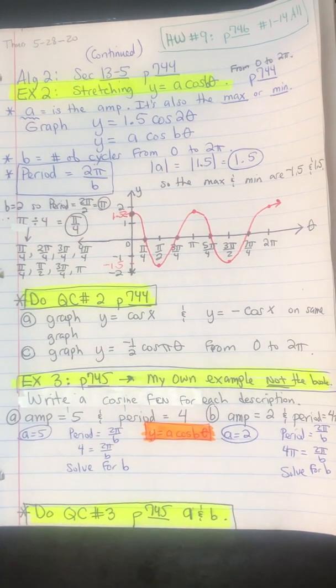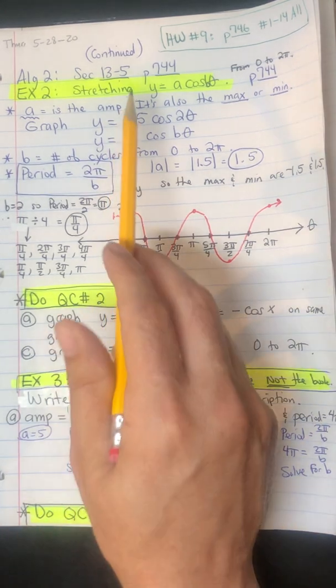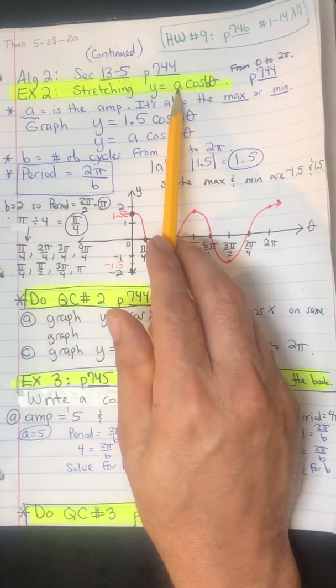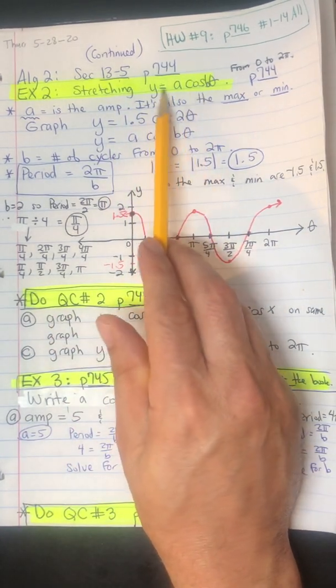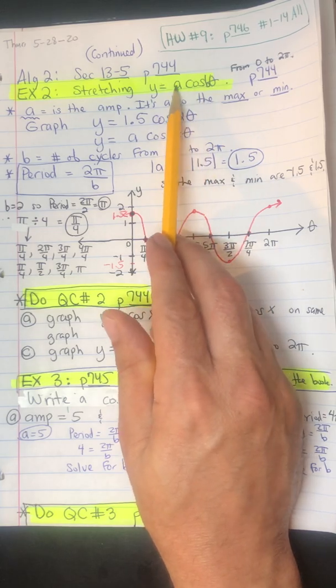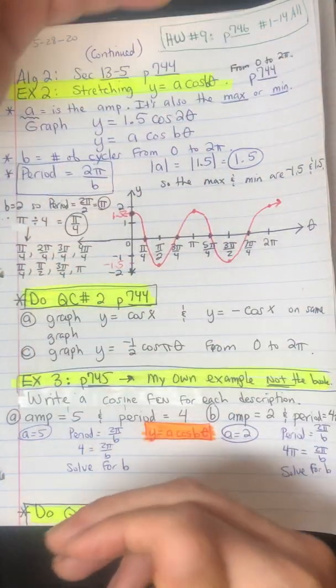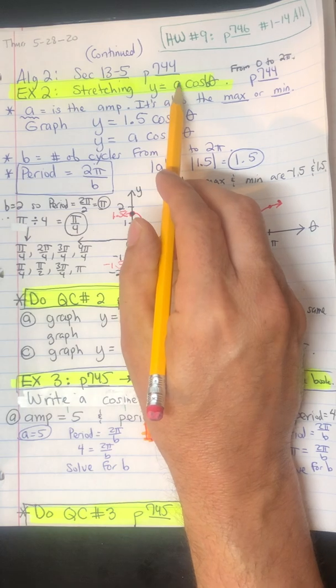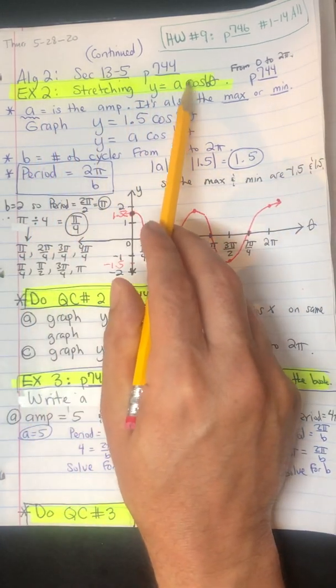Okay, we're good. Okay, example 2. How does A affect the graph of the cosine? y equals A cosine of B theta. A affects the vertical stretch. So it's also the amplitude. So let's look at example 2.